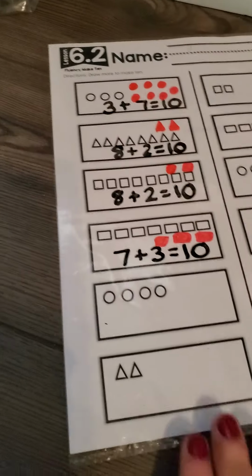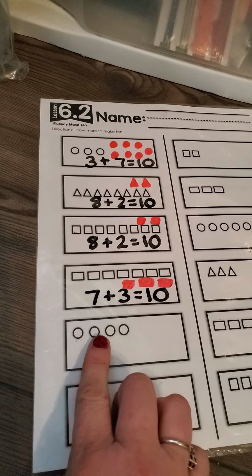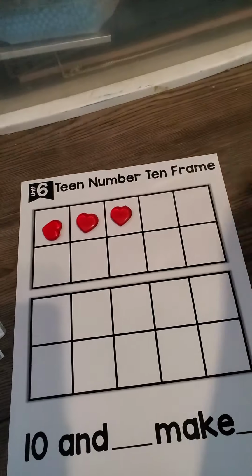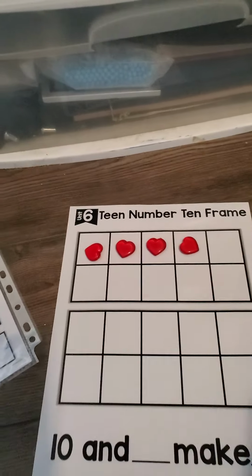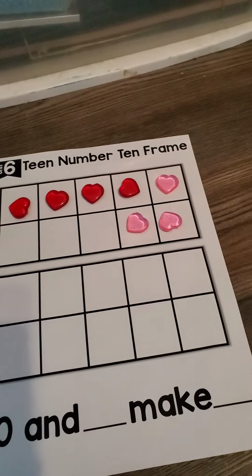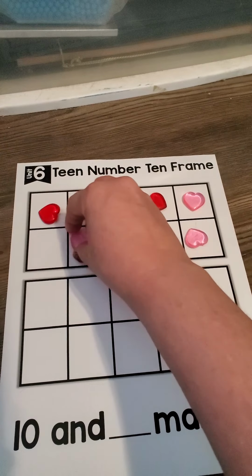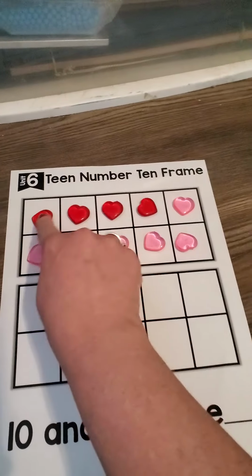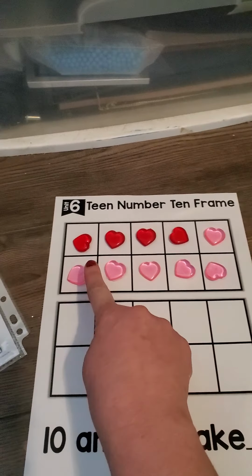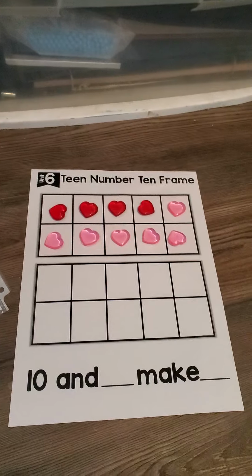Good job, guys. Okay, so now we're going to go down to the next one, okay? So I'm going to clear my board again. Let's count 1, 2, 3, 4. Okay, so now I need 4 hearts on my counter. 1, 2, 3, 4. All right, now let's use the pink ones and fill it in. And we're going to see how many more we had to get to make 10. So there's my 4. And let's see, 1, 2, 3, 4, 5, 6. We had to get 6 more to make 10.